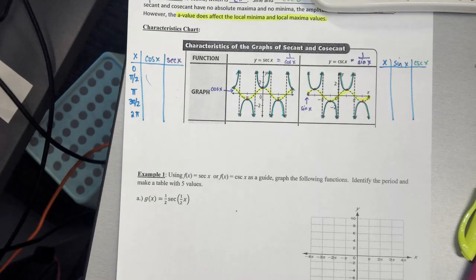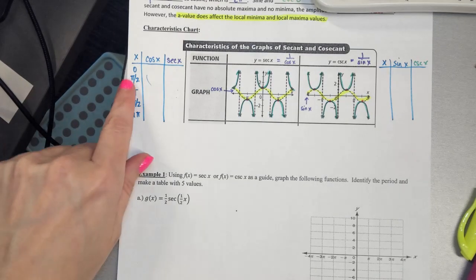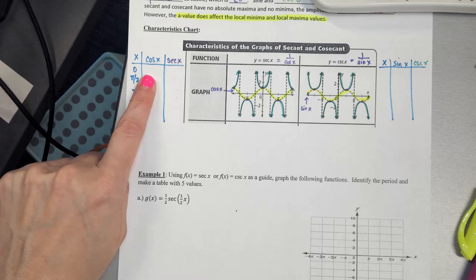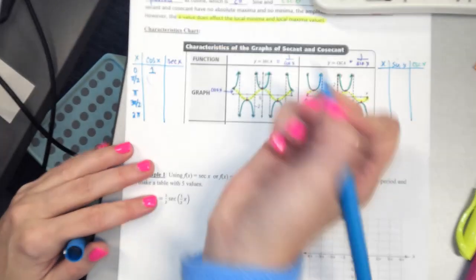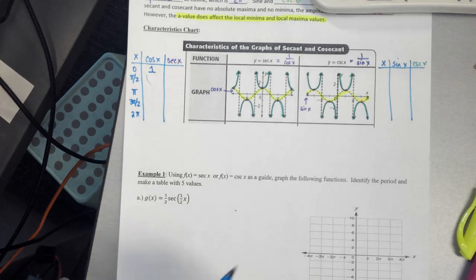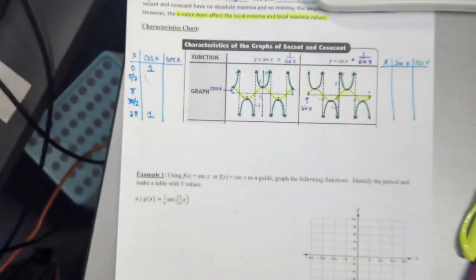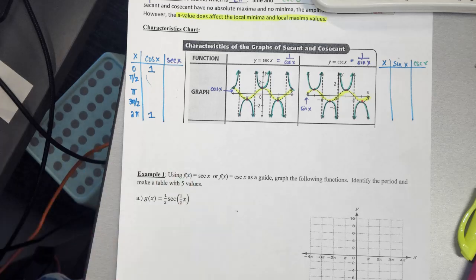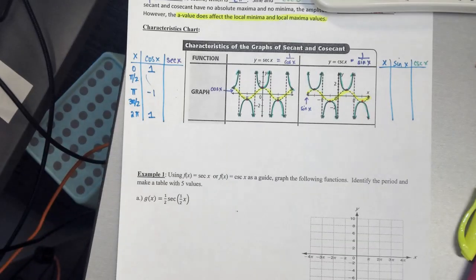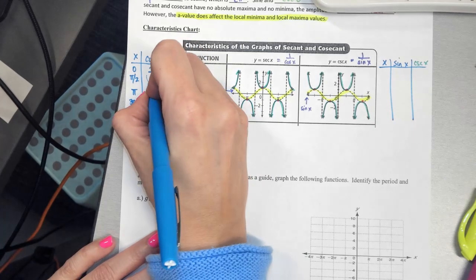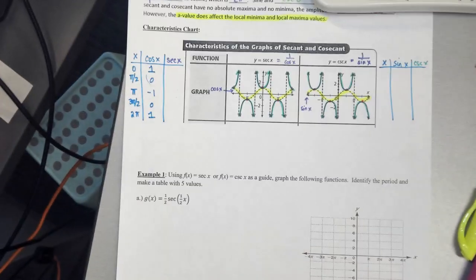Now this is cosine. So remember for cosine at 0, what point are you at? Yep, you're at the max, so that's 1. If you start at the max, you end at the max. Okay, and halfway is the mid, and then halfway between those are 0.